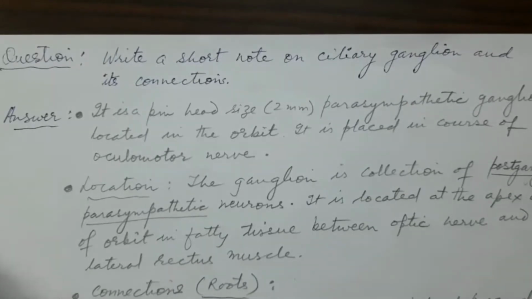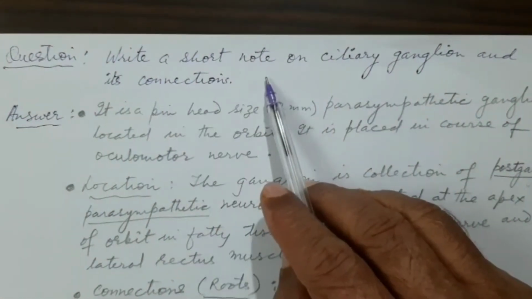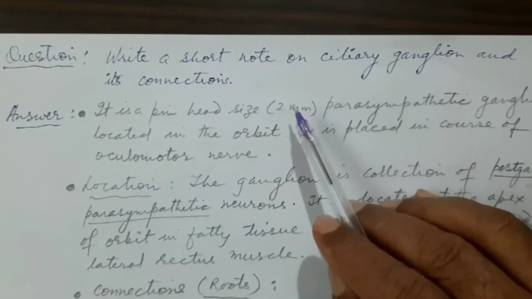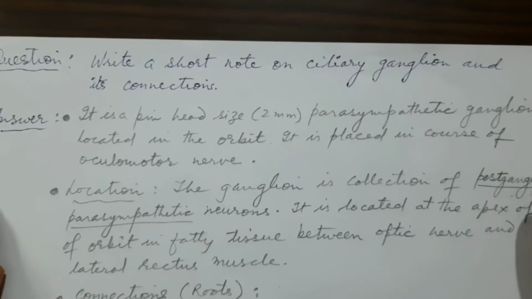Hello students, this is a short note on the ciliary ganglion. So the question is, write a short note on ciliary ganglion and about its connection. Okay, we have to see the connections which are with that of the ciliary ganglion.